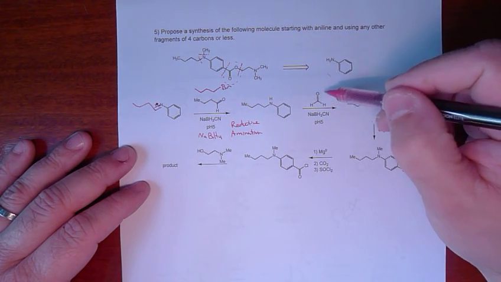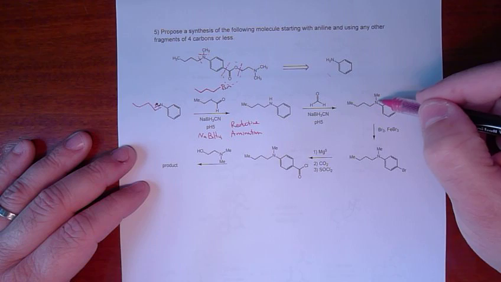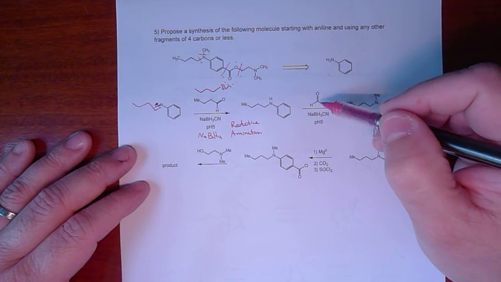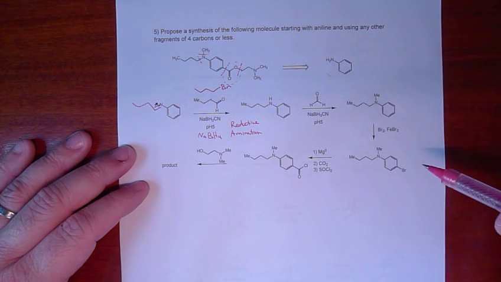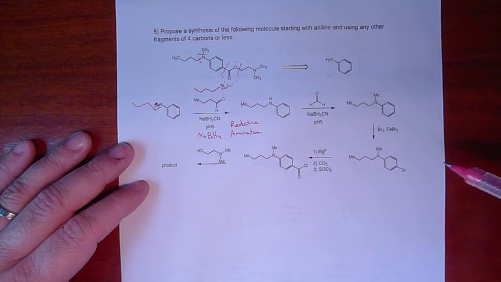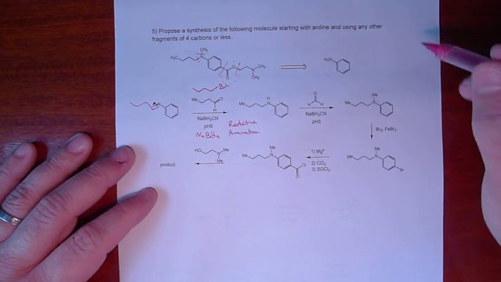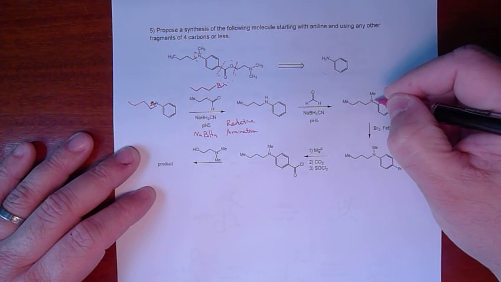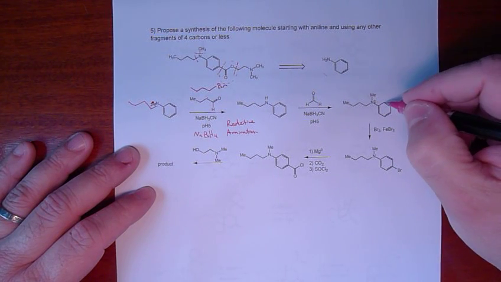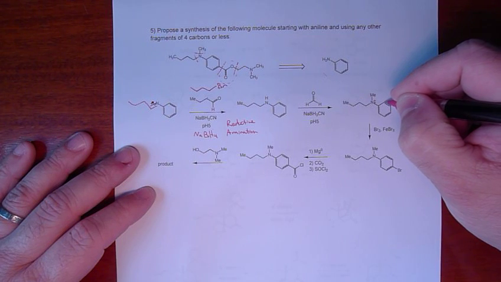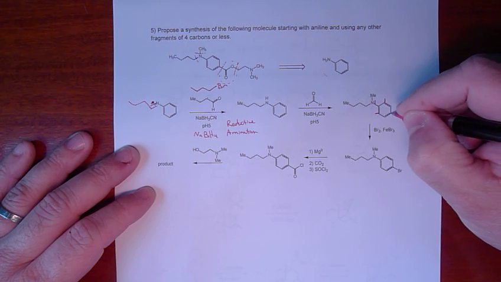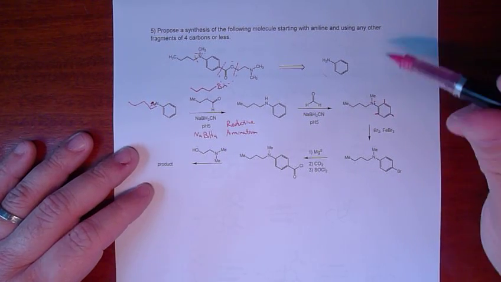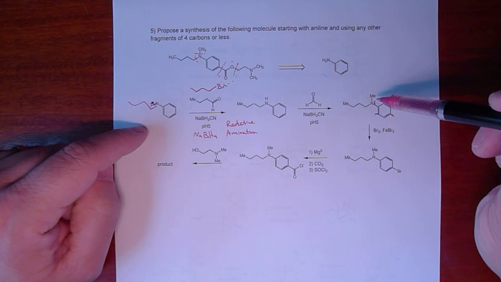And so this is, again, a second reductive amination. So we will take this secondary amine, form the imine with formaldehyde, and again react it with sodium cyanoborohydride. This at this point is still an ortho para director, so it'll either direct at this position, the ortho position, or this position. This is also another reason why I chose to do it in this direction.